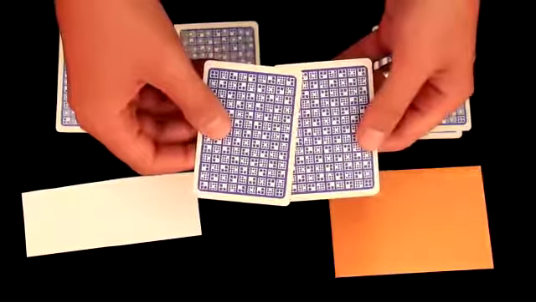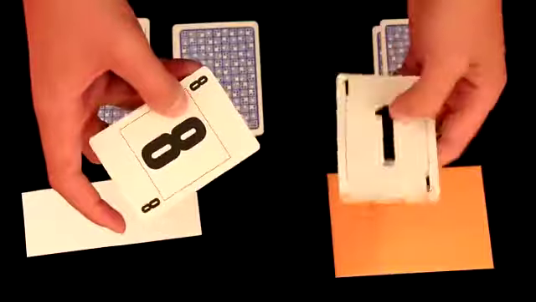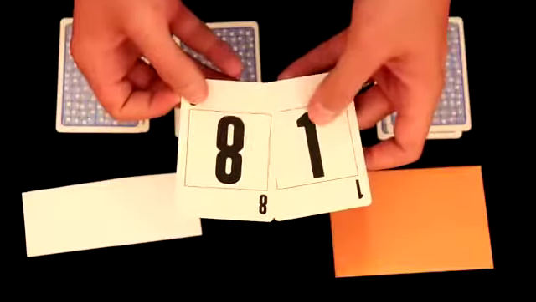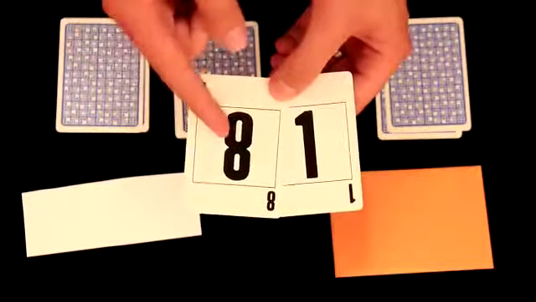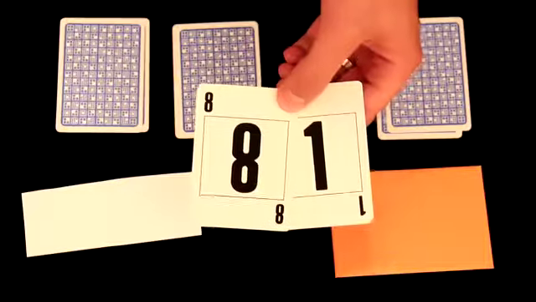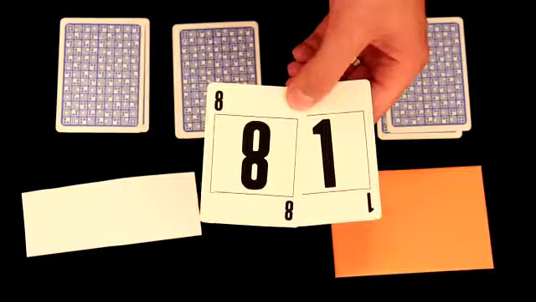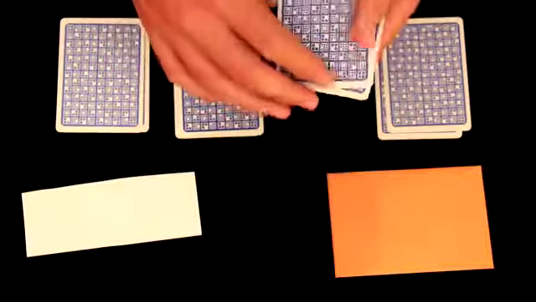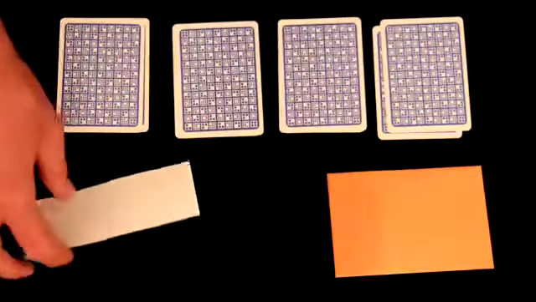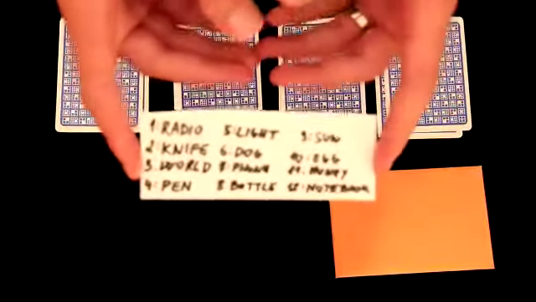Now we will ask him to take this pile, look at the numbers and count them together. So in this case it is 8 plus 1, which is 9. We don't know that his final number is number 9, but we will ask him to look at our paper and search for his number.